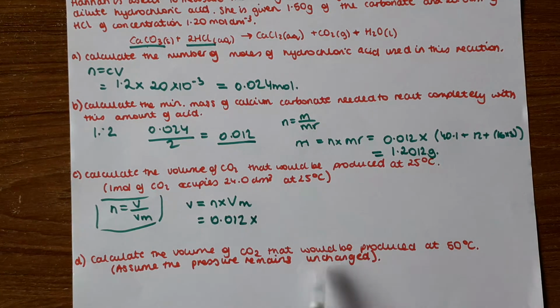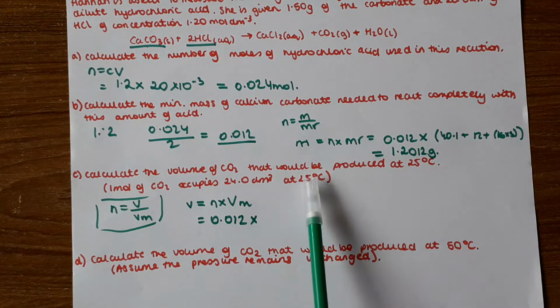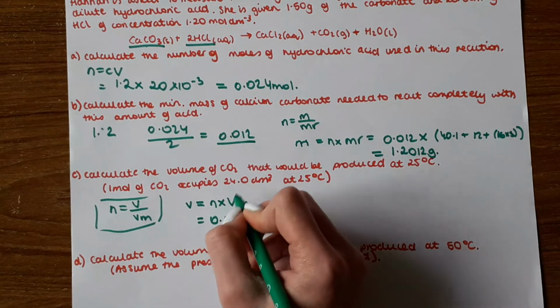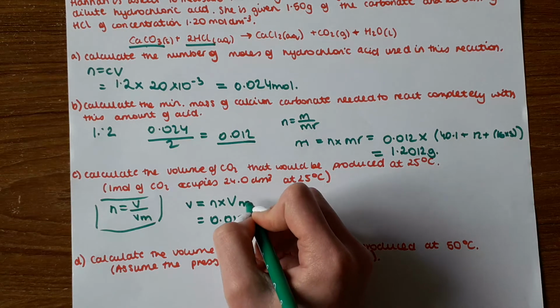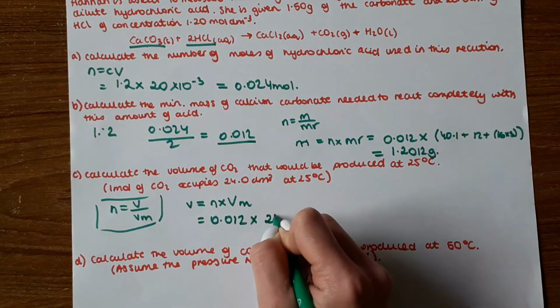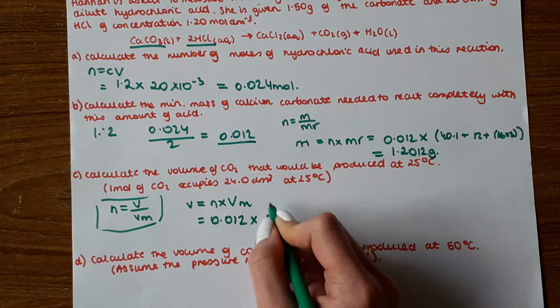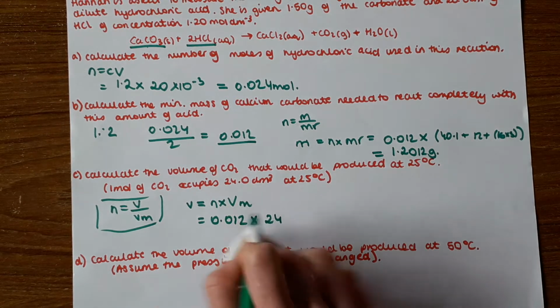And what we also know is that at 25 degrees, which is what we have, the Vm, so the molar volume, is 24 dm³. So we don't have to change from cm³ to dm³ because it's already in dm³.